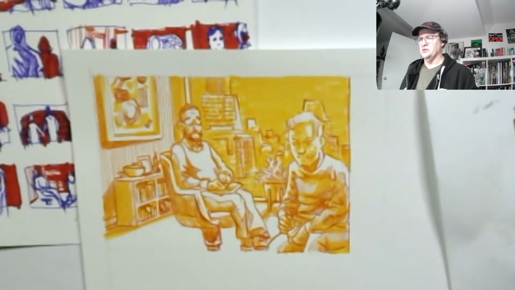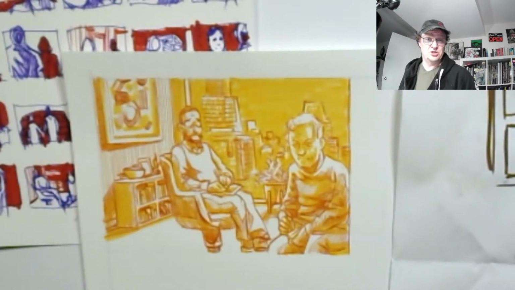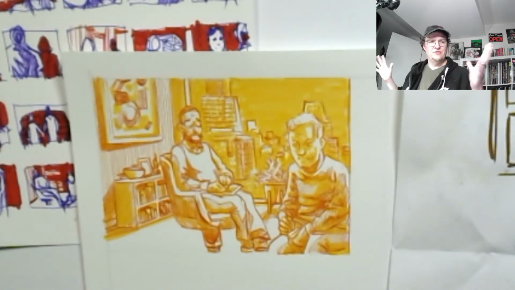Well, I'm drawing a comic about people living on a spaceship. Great. But when people are living on a spaceship, it's not just Star Trek fancy.